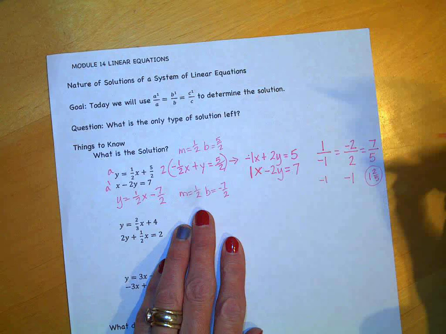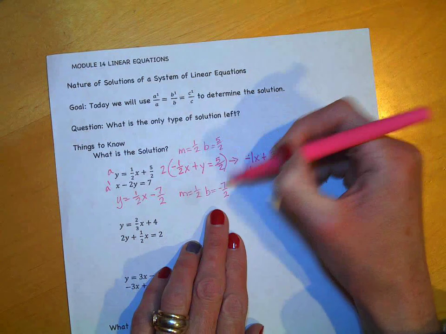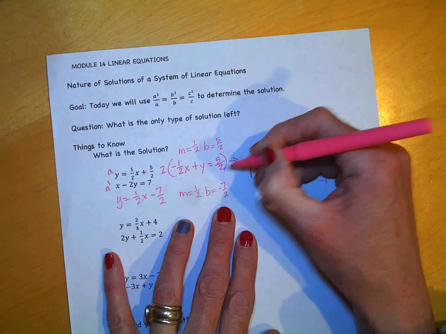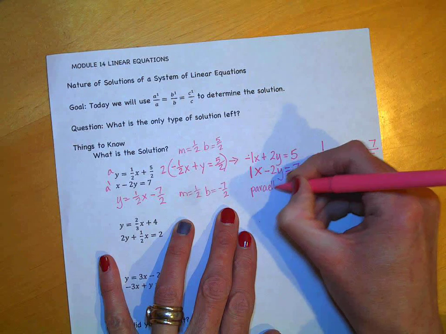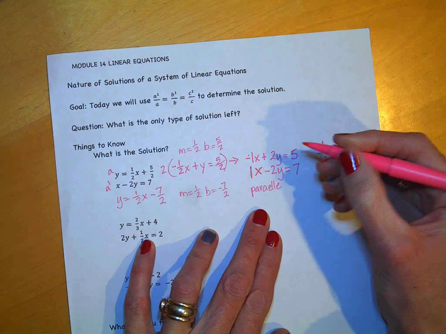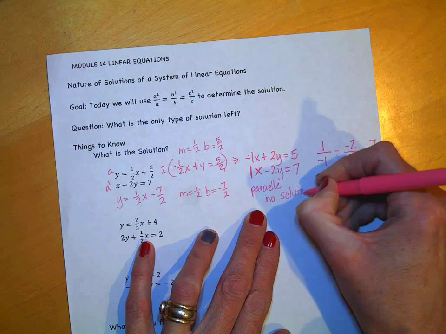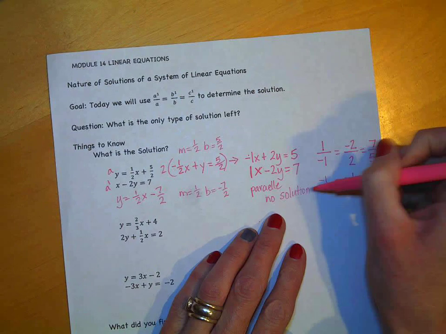So what did we learn in the lesson yesterday? We learned if the slopes are the same, but the intercepts are different, the lines are parallel. And if the lines are parallel, then we know that there is no solution. So the answer to this problem right here is that there is no solution.